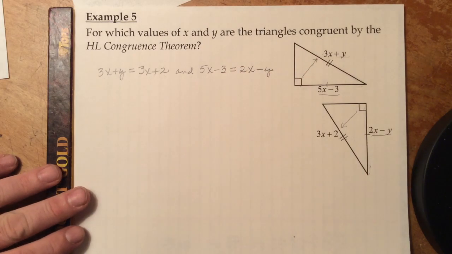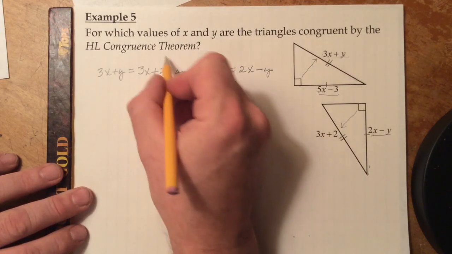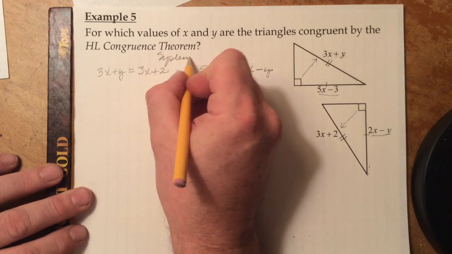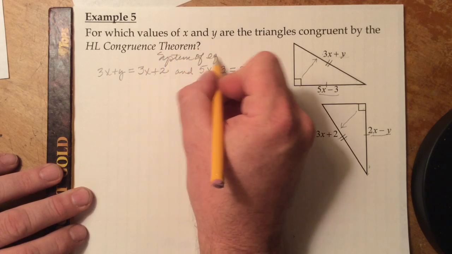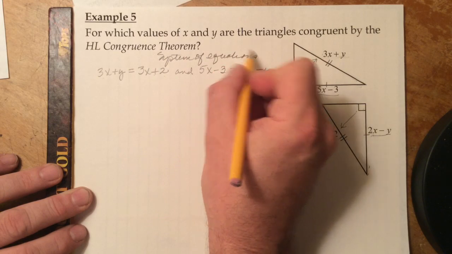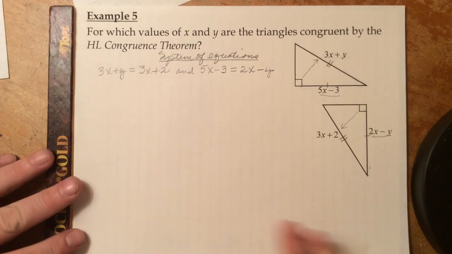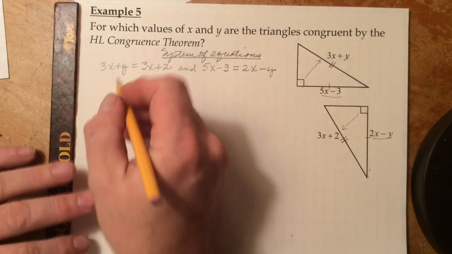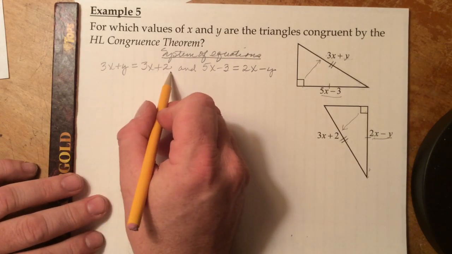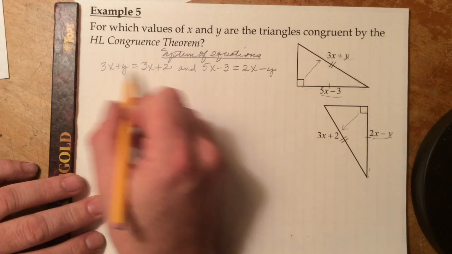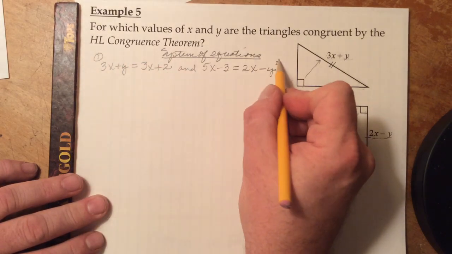And we have two equations with two unknowns, so we have a system of equations. Two equations with two unknowns. From Algebra 1, you learned how to solve these. This one degenerates a little bit, so it's not going to take as much work. Here's equation 1, here's equation 2.